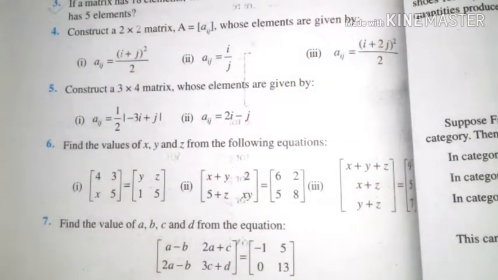Friends, in today's video we will solve questions 6 to 10 from exercise 3.1 of the Matrices chapter. In the previous two videos we have solved the first 5 questions. You can check those videos out. I have put them in the description below. Now let's solve questions 6 to 10.